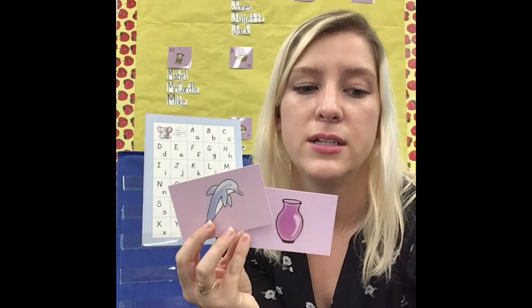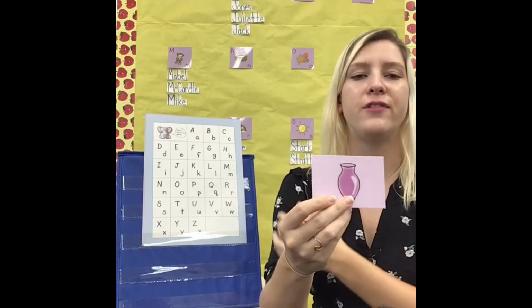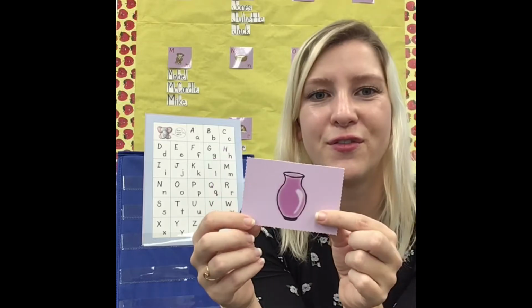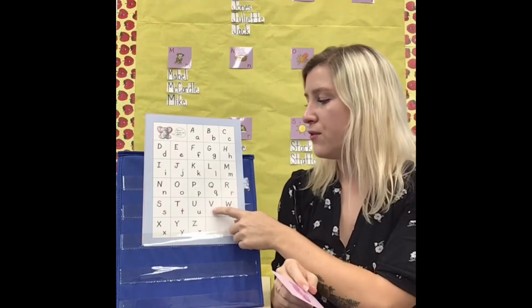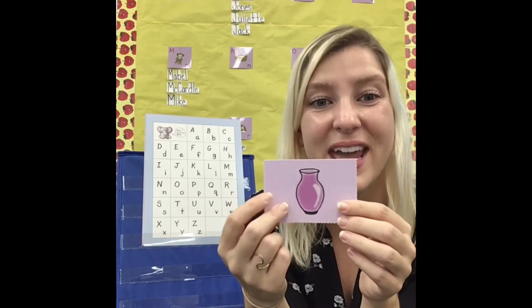Let's stretch out vase, vase, vase. Do you hear the beginning sound? I know that V makes the sound in vase. So vase would go with V. Scientists, we are basically going to do a word puzzle. I don't know how much you love puzzles, but I really love puzzles.